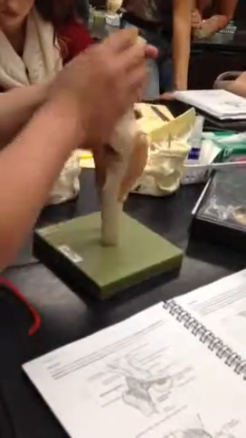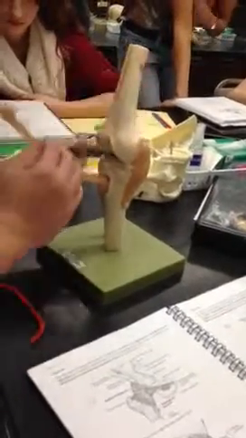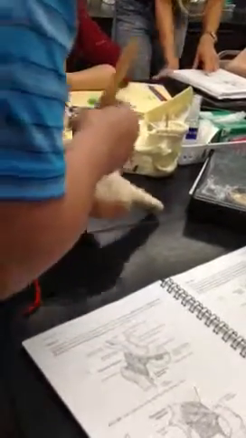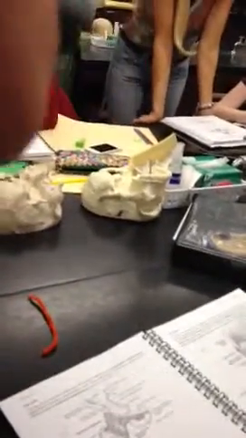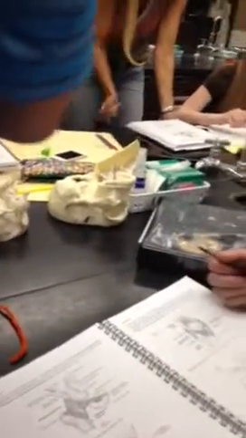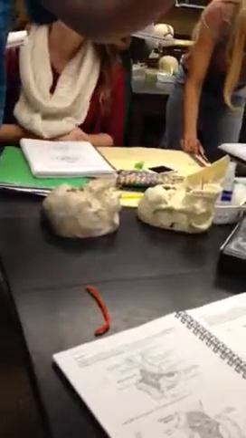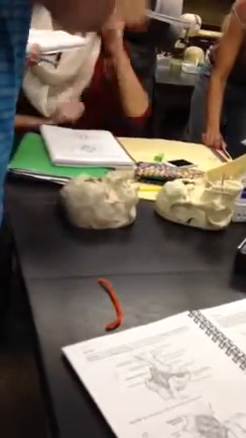Then what we're going to do is expose the interior structures. When you expose the interior structures, if you look in here, you see a cross ligament, one that is crossed anteriorly, one that is crossed posteriorly. They're going to form a cross, a crucifix.